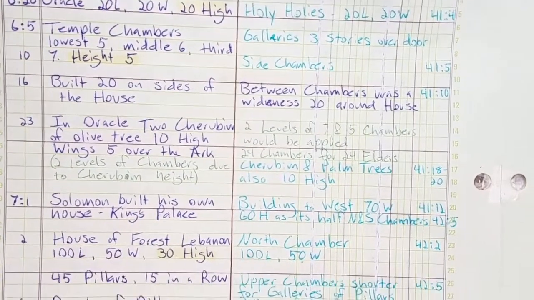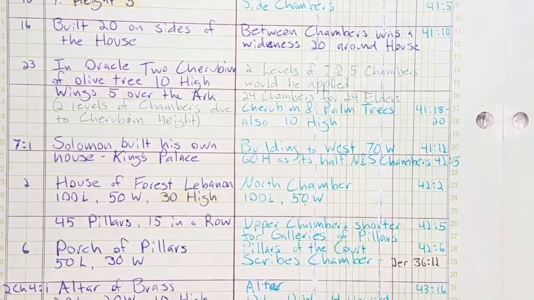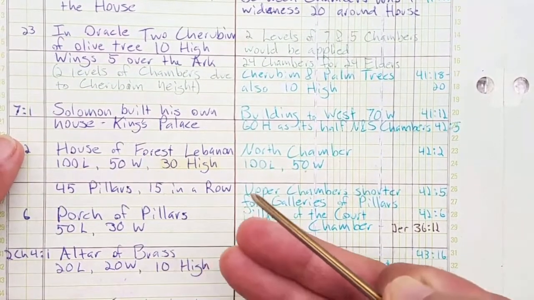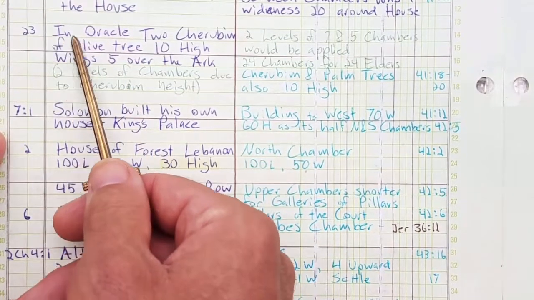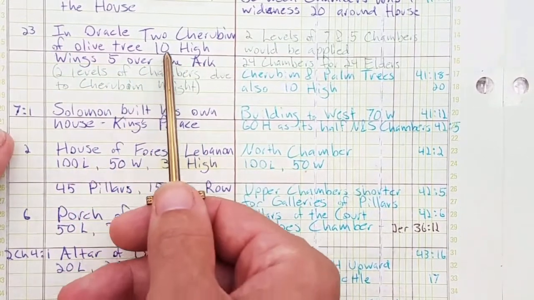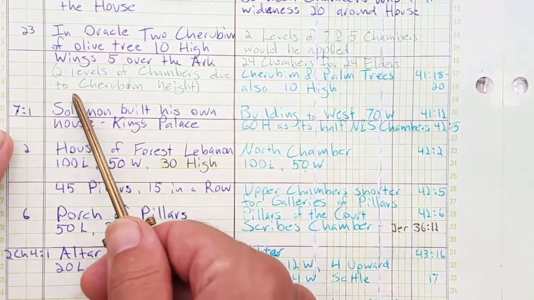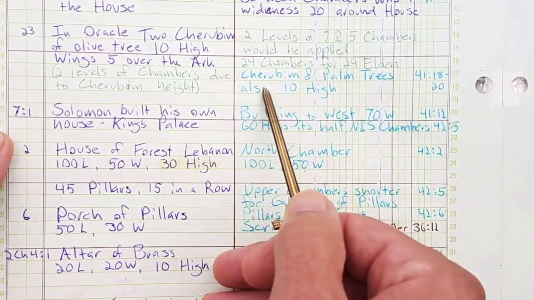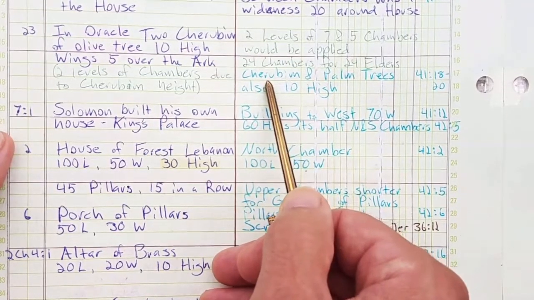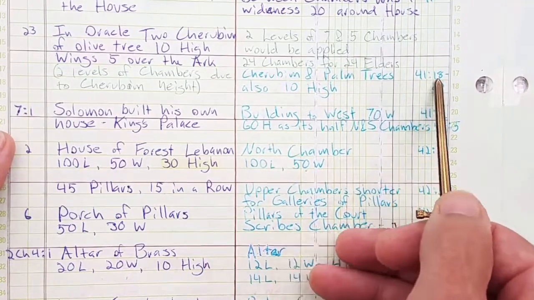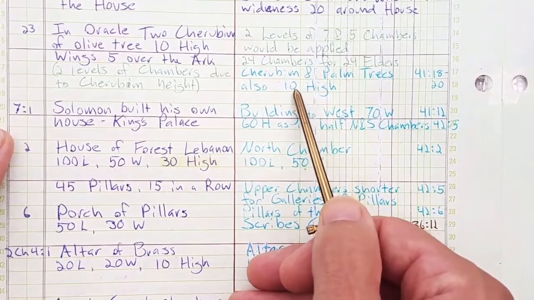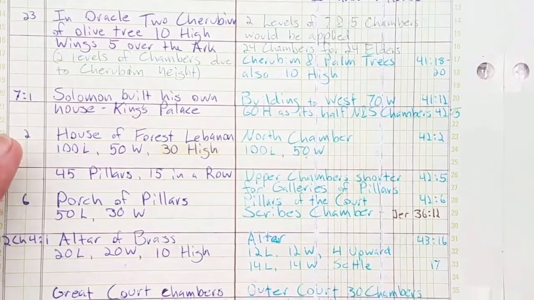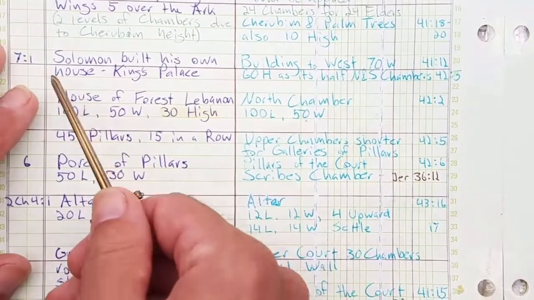So what you can see is that Ezekiel does not give us the height, but David does. In the first temple that Solomon built, these measurements of the heights of the buildings are provided for us. In the oracle were 2 cherubim of an olive tree. They're 10 cubits high, okay? And there are 2 levels of cherubim due to their height. Now, what happens in Ezekiel's is that the cherubim and the palm trees are etched on the walls. So we assume that the height here is going to be the same height as was in the first temple. So when the cherubim are portrayed on the walls, they're 10 cubits high.